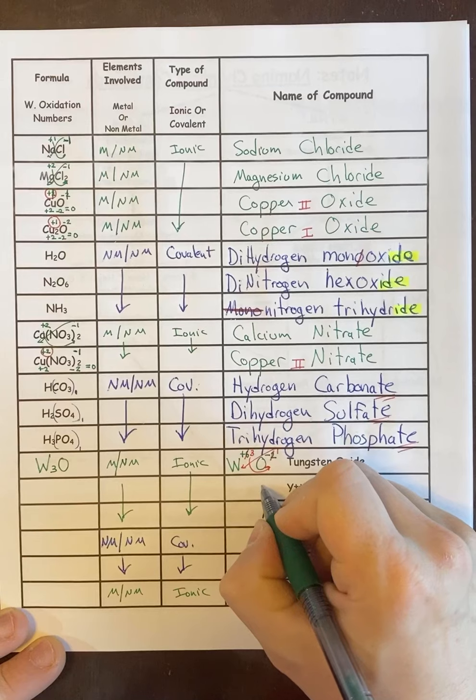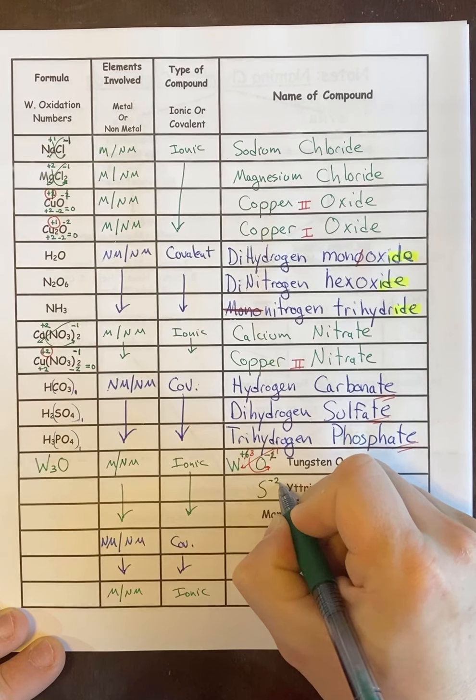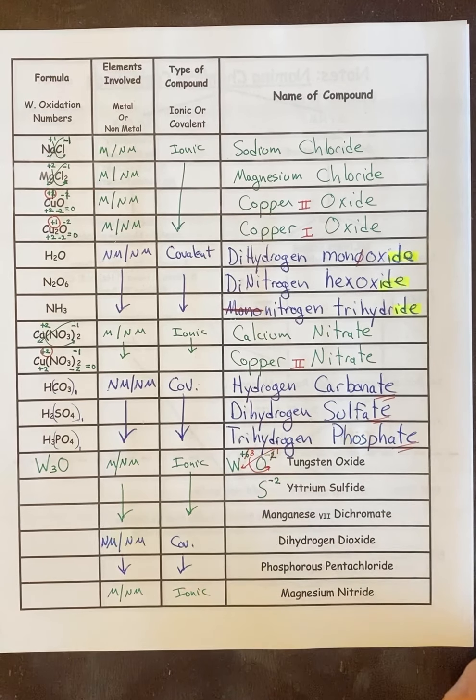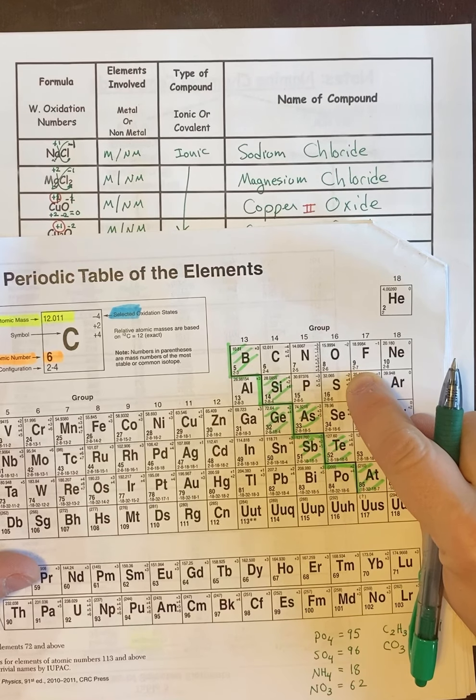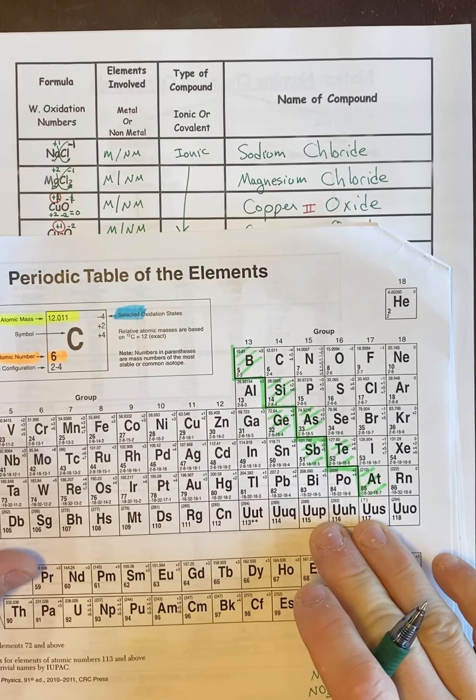Sulfur is S, it's -2. The reason I'm able to do that so quick, just in case you know, is that I know that sulfur is right under oxygen. And since I know oxygen's -2, well, guess what the first number for sulfur is? It's -2. Now, another question I get asked a lot.